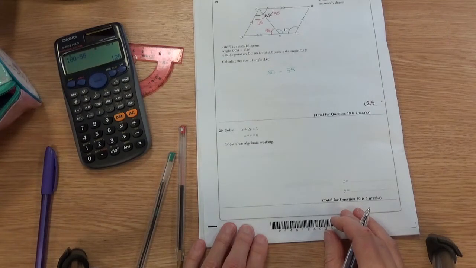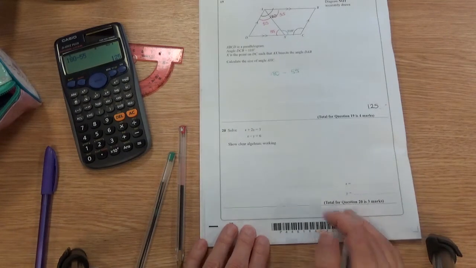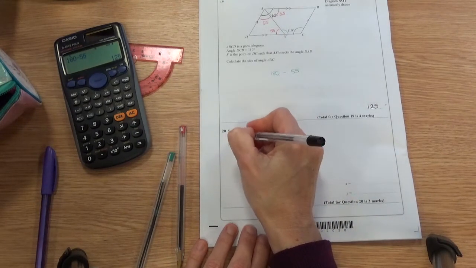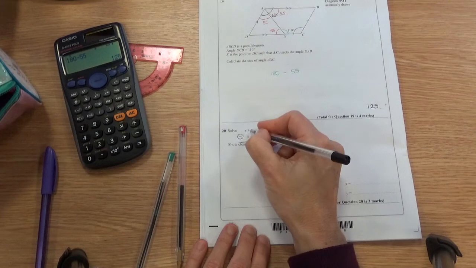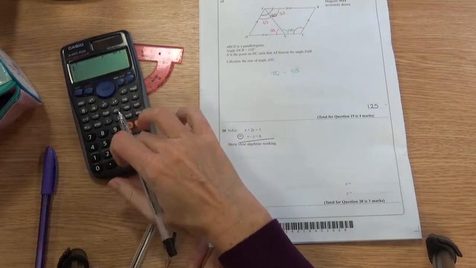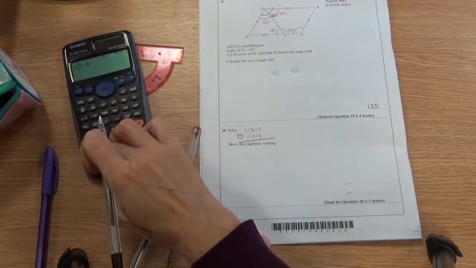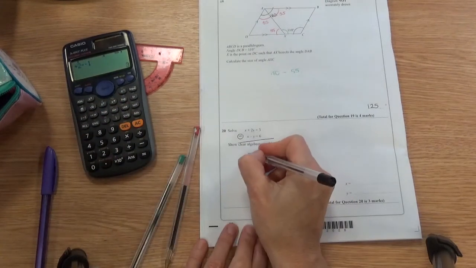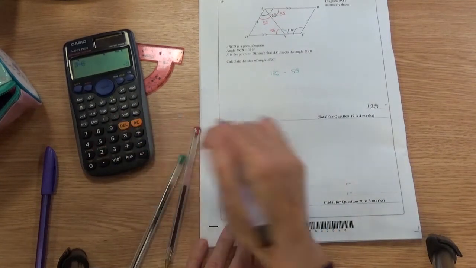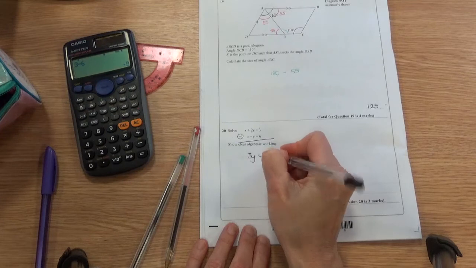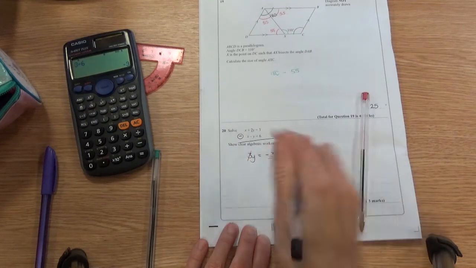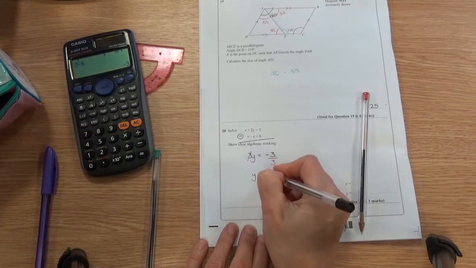Simultaneous equations. We've already got the x's balanced, so we're going to subtract. So positive 2y subtract negative y. So that's positive 2 subtract negative 1 makes 3. So I've got 3y equals 3 subtract 6 is negative 3. Opposite of multiply by 3 is to divide by 3. So y equals negative 1.